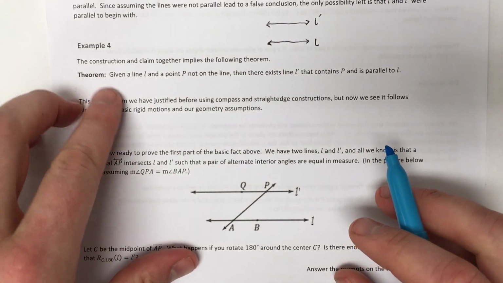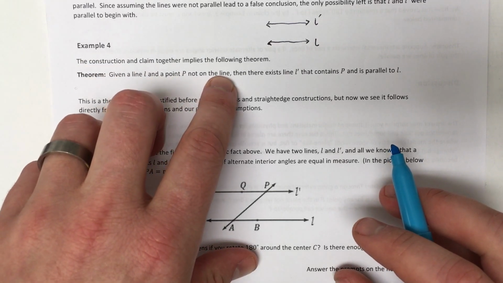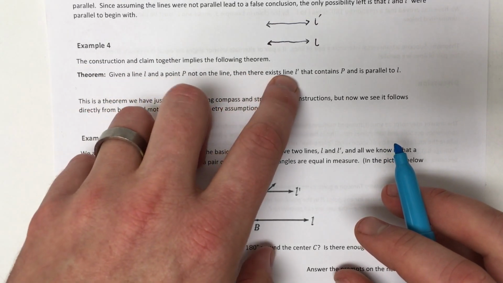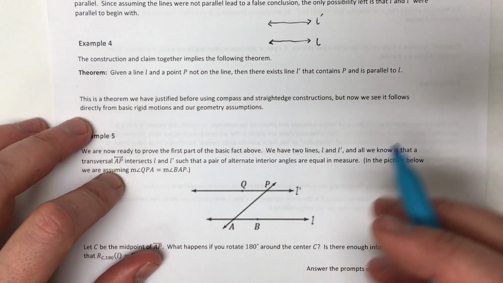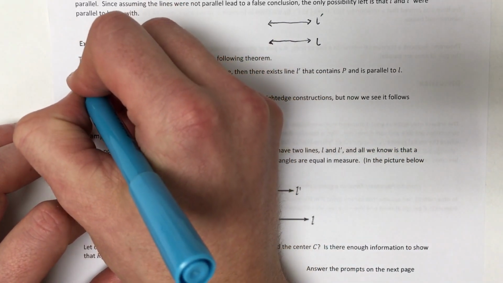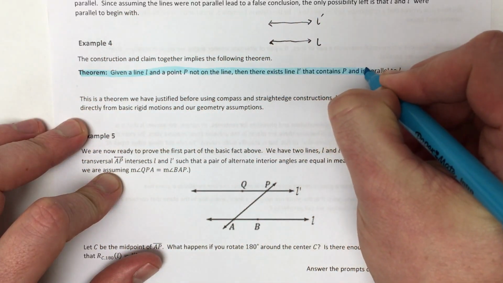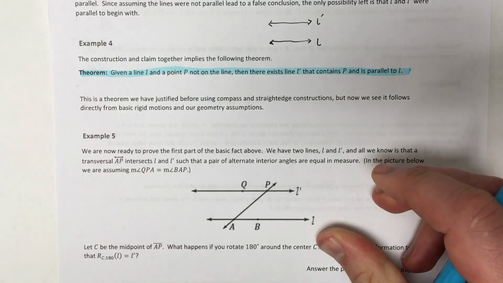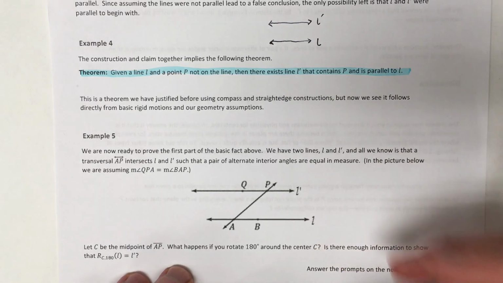and the claim. But theorem, given line L and point P not on line, there exists a line that contains P and is parallel to L. So this is a theorem, and essentially it's the original construction. I start with a line with a point not on the line, and I can construct a line that's parallel to the original line.